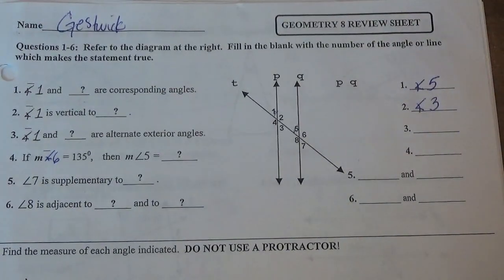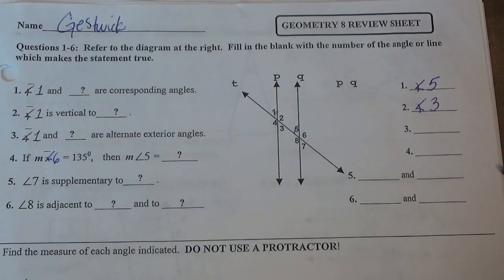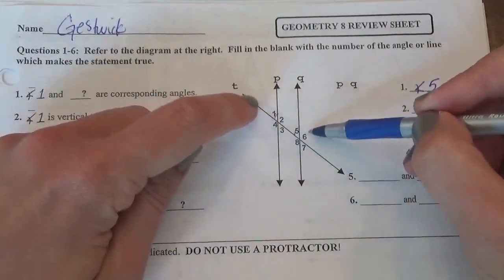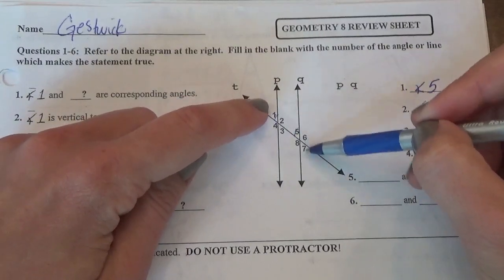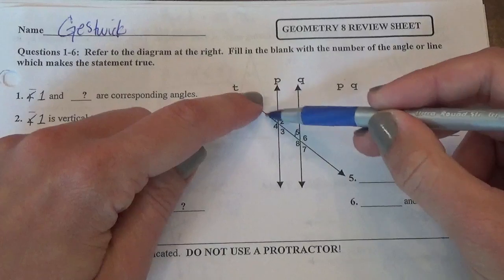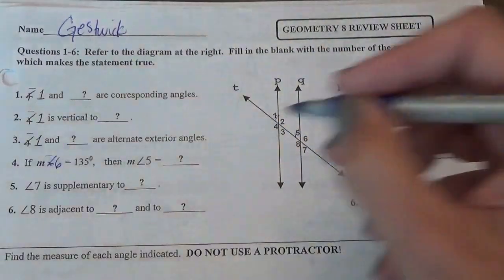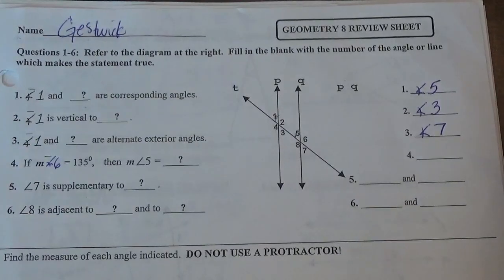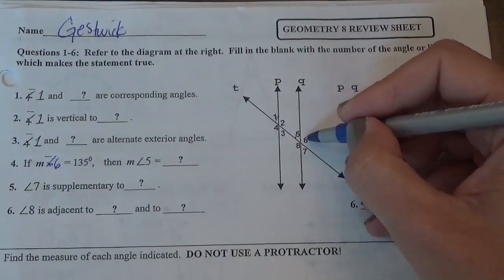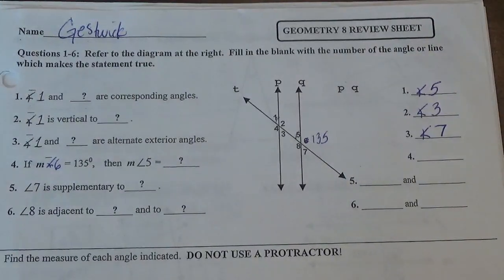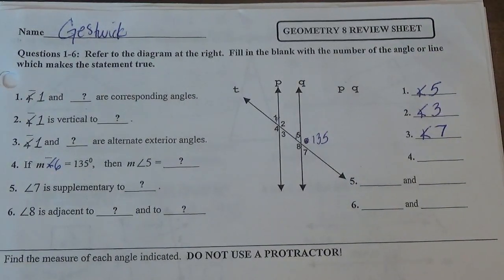Angle 1 and blank are alternate exterior. Okay, so exterior is going to mean on the outside of these lines. So it's 6 or 7. Alternate is on the alternate side of the transversal here. So it's going to be 7. Angle 7. Number 4, if the measure of angle 6 is 135, then what's the measure of angle 5?